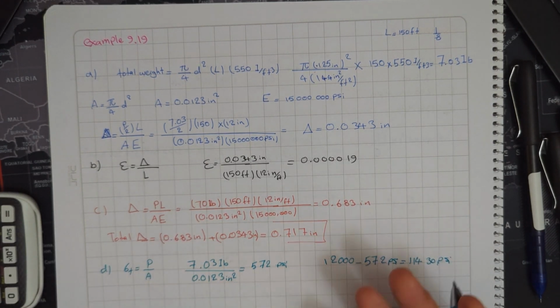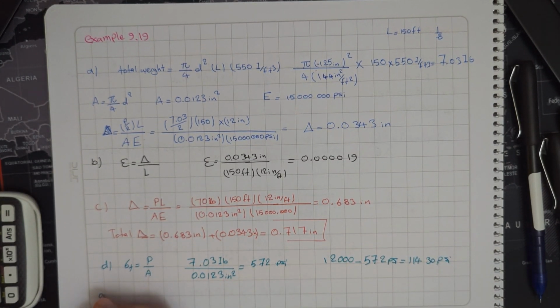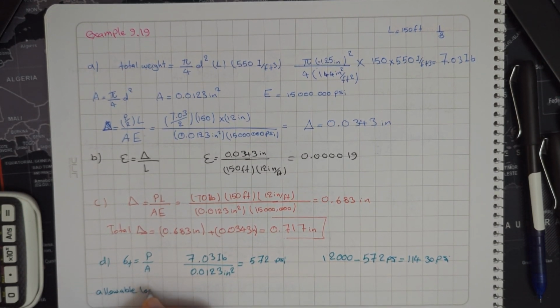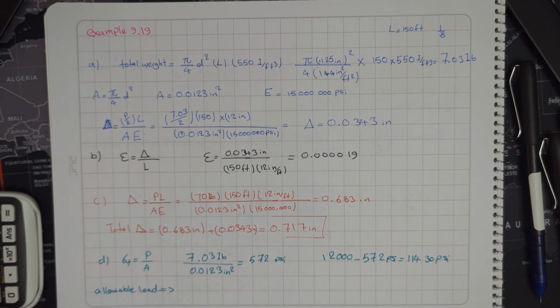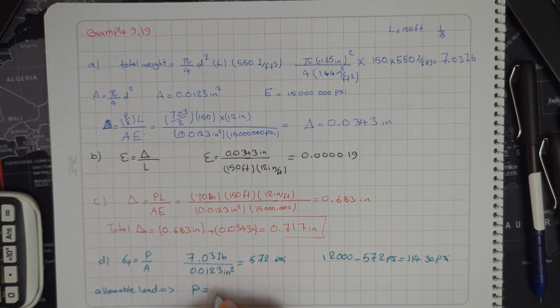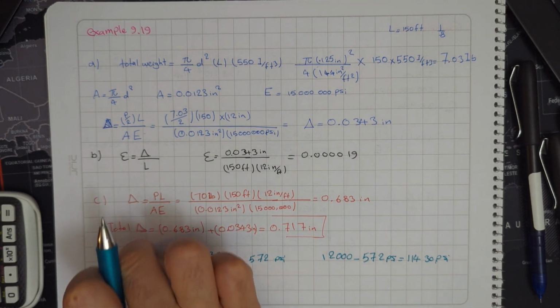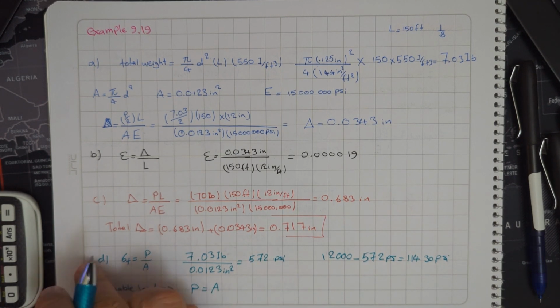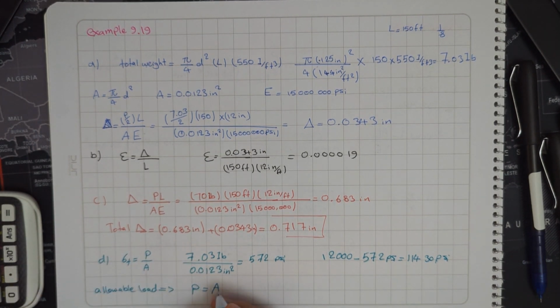So the allowable load could be calculated as P equals A sigma T. We just rearranged this because we want P, right?